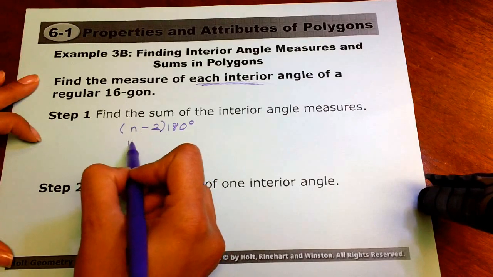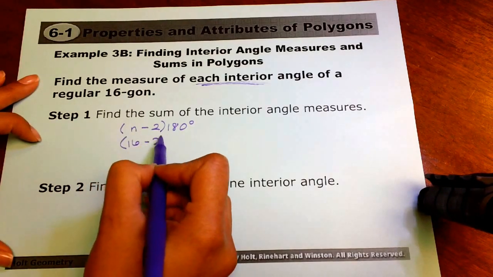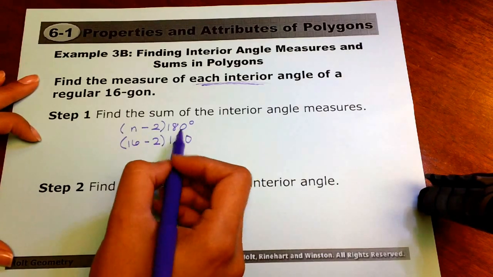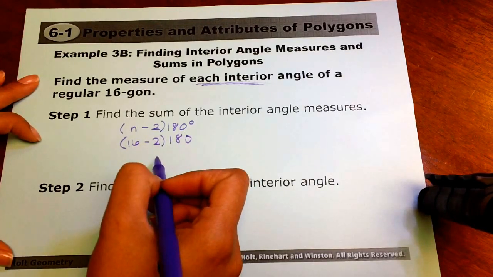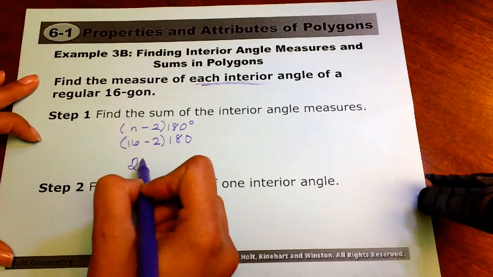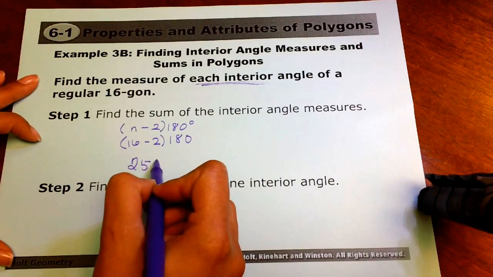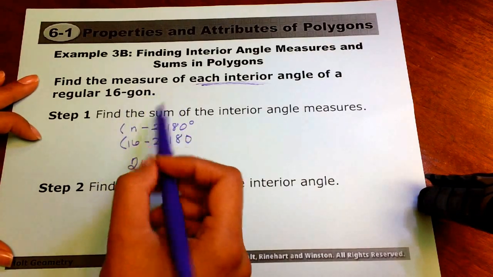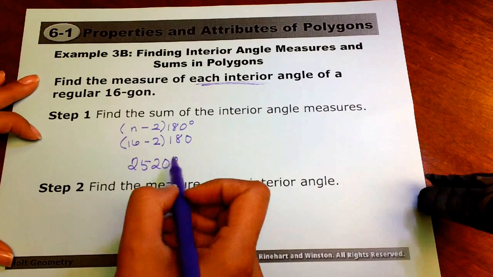N is 16, it's the number of sides in your polygon, times 180 degrees. When I multiply that out, I'm going to end up with 2,520 degrees for the entire 16-gon. So that's 16 take away 2 and then times 180.